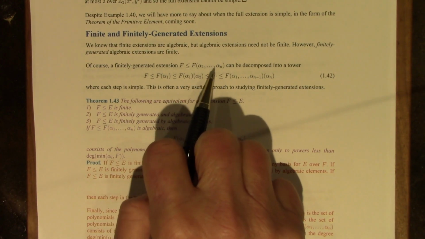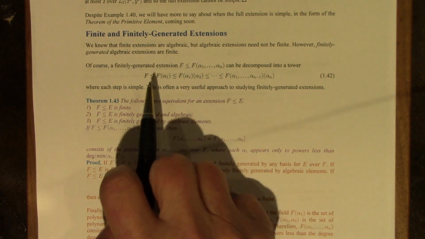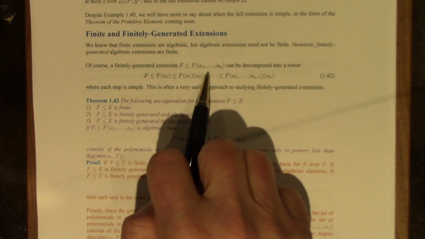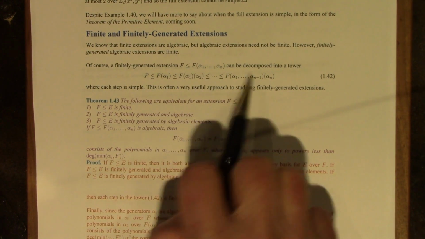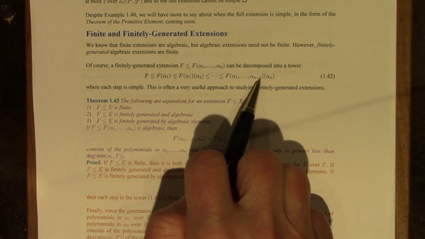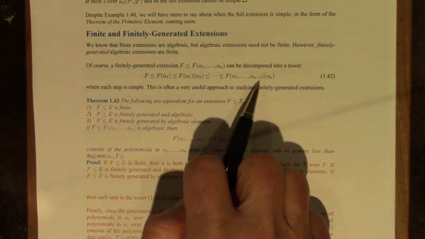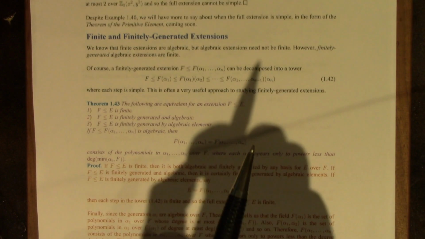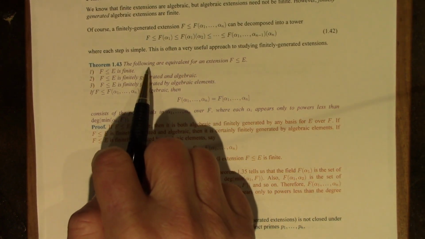And as I discussed earlier in the course, this extension can be decomposed into a tower where each step is simple. And that's often a very useful thing to do. It will help us prove the following.